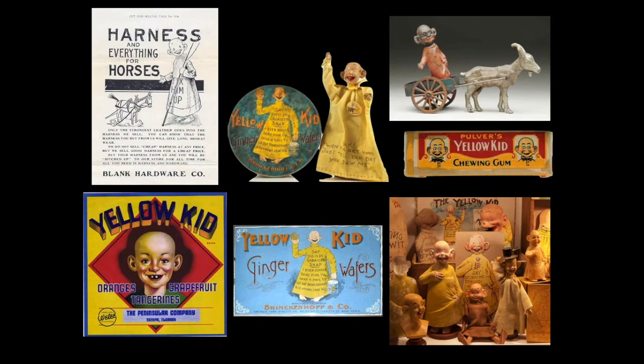Well, the yellow kid became a thing. I mean, people started thinking, well, who is this yellow kid? What's he all about? People began marketing on the yellow kid in a big way. We had harnesses for horses, we had oranges, grapefruits, and tangerines, we had ginger wafers, you name it: toys, chewing gums, puppets, all kinds of things became all about the yellow kid.